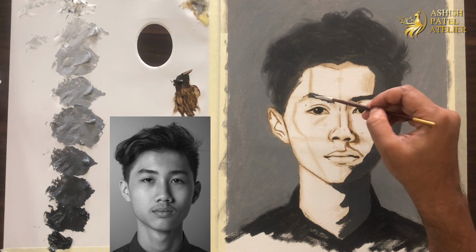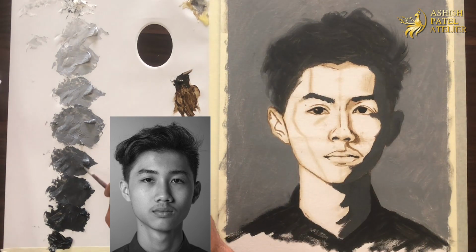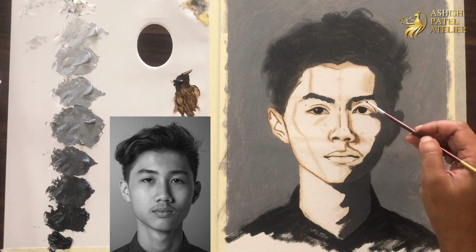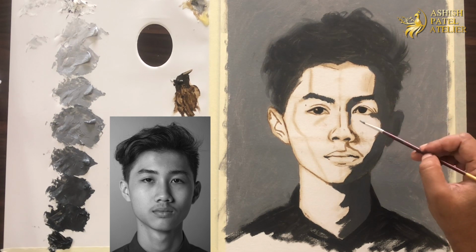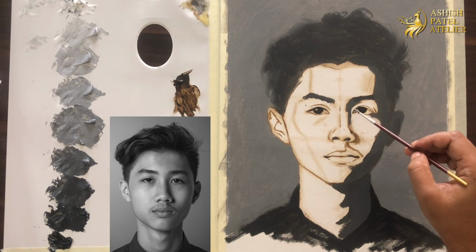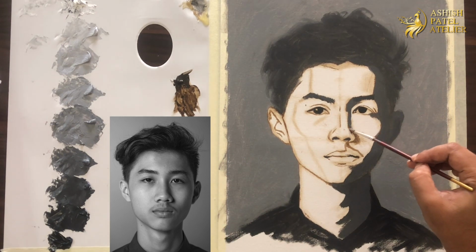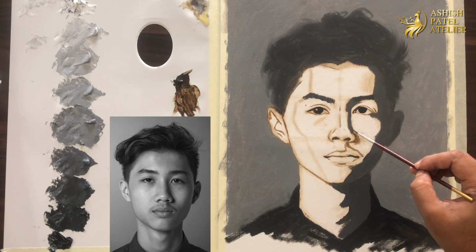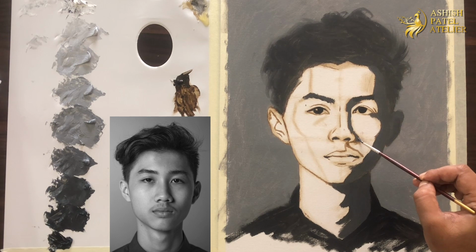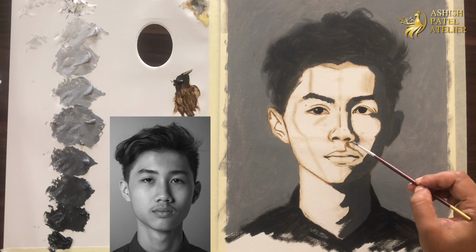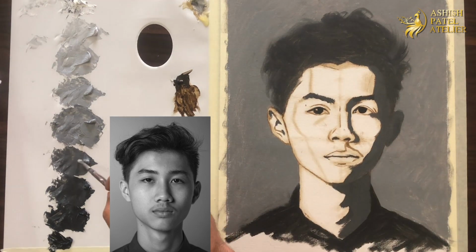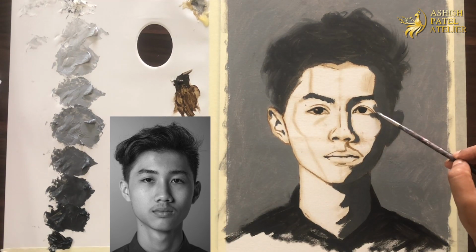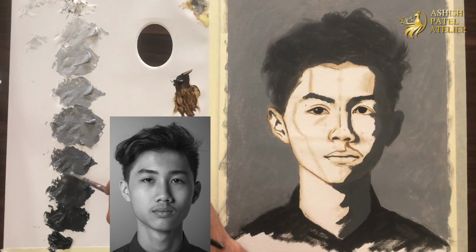I'm making these values of the eyebrow a bit with value number 6, because it is more towards the lights, more close to the lights. So whatever is very close to the lights, in fact the shadows or the darker value also get lighter. Same thing, I'm painting the shadows with value number 7 here, or we can say value number 6 here. I'm not painting these values too dark. Now I'm putting value number 6 here.